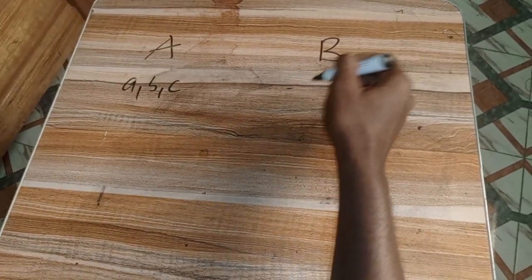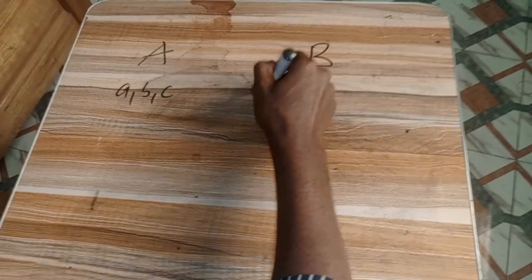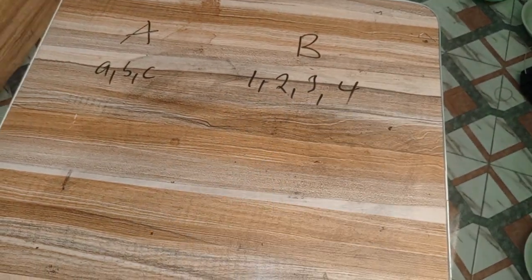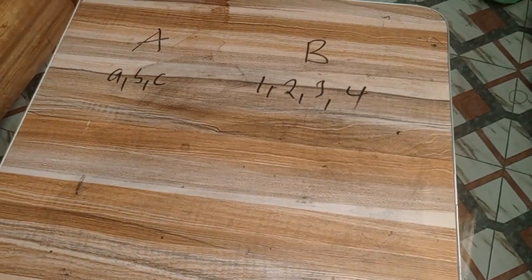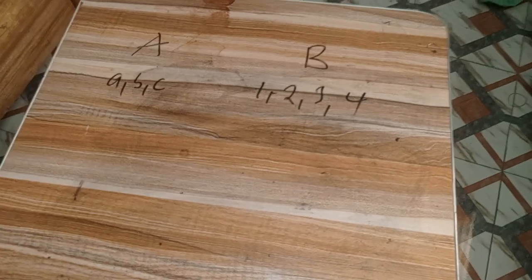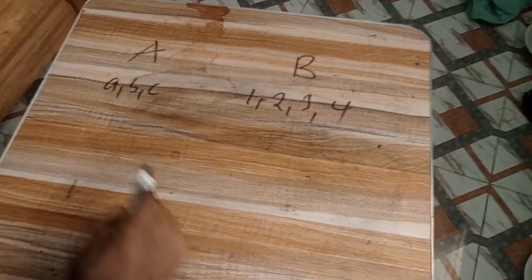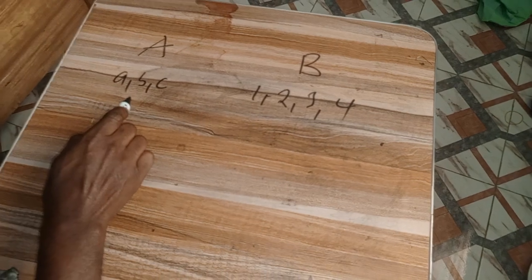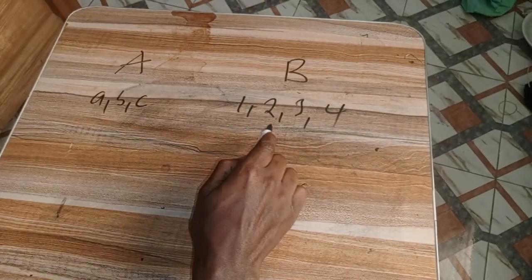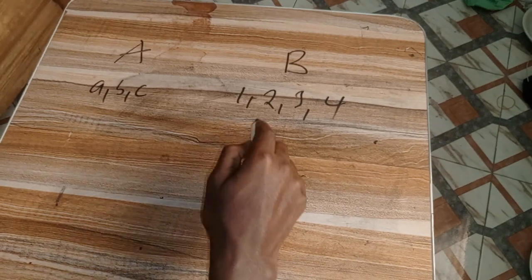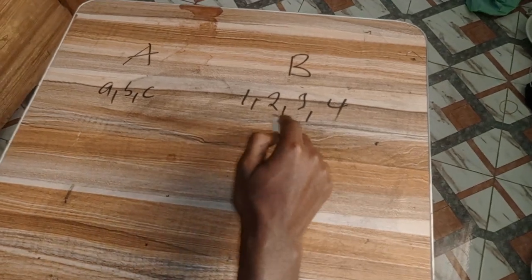And then you have, let's just call them 1, 2, 3, 4. Now you want to select two students from A and B such that one student comes from A and one student comes from B. In how many ways are you going to be able to do this?